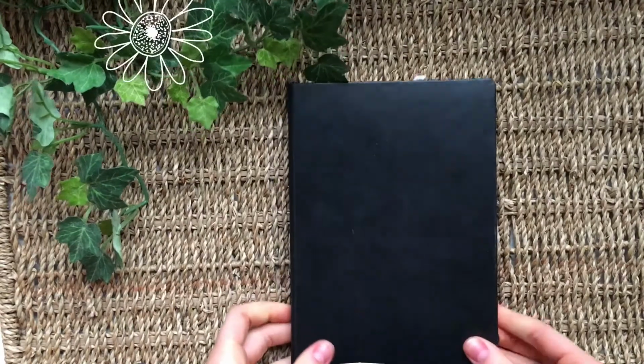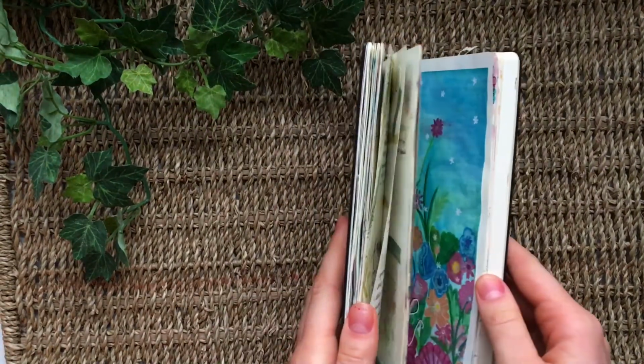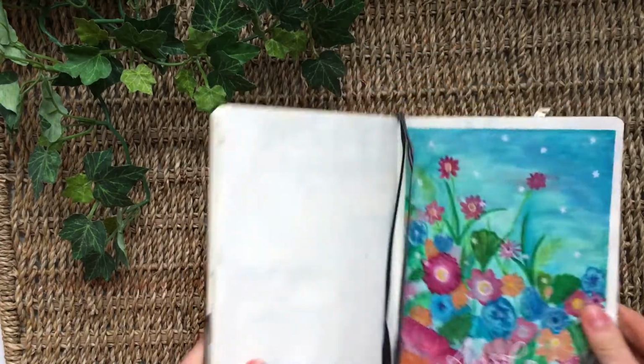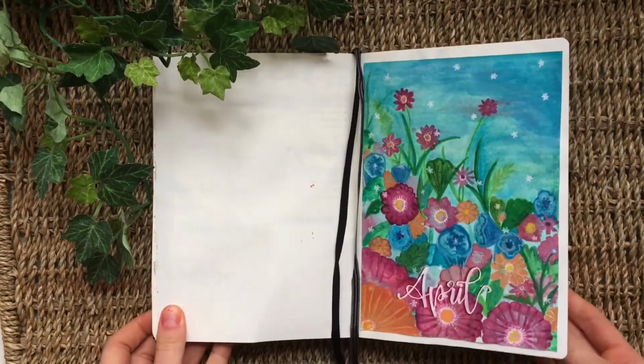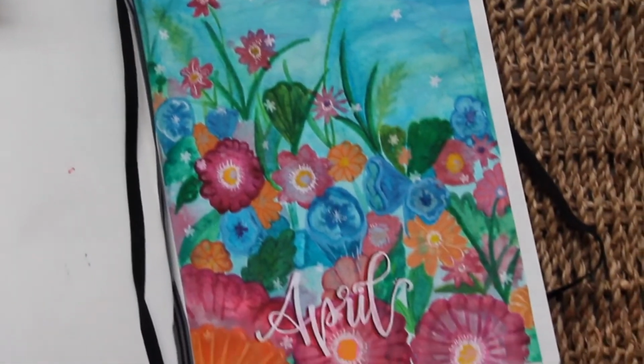So I'm going to start off by showing you all of my April spreads. If you guys are interested in seeing me create them, I will link my April plan with me video in the description box. So my April theme was very colorful and floral. I was going for a very springy type of look.